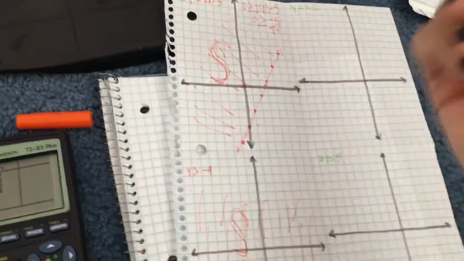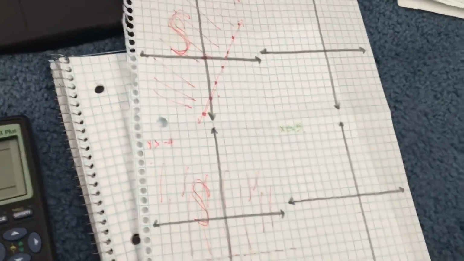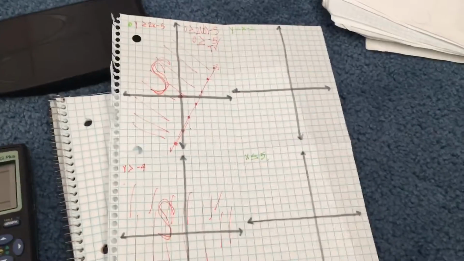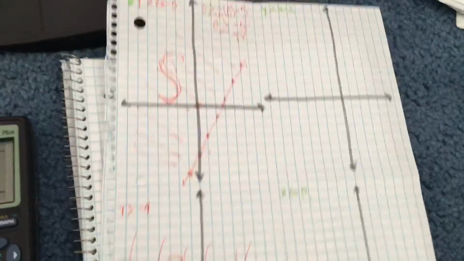Now I'm putting this giant S here. That means solution. Trust me, it will be really easy because when you are graphing 2 of them, a system of inequalities, you're going to have to put a giant S saying that's your solution where it crosses over. So just get in the hang of it. It doesn't do any harm.